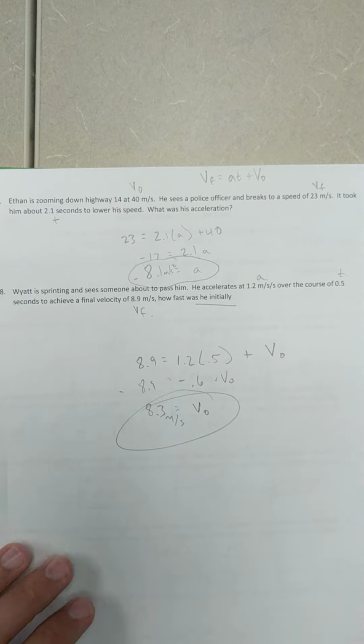All right. So there is worksheet number 2, the 8 questions there. Make sure you check your work and how you did on those 8.